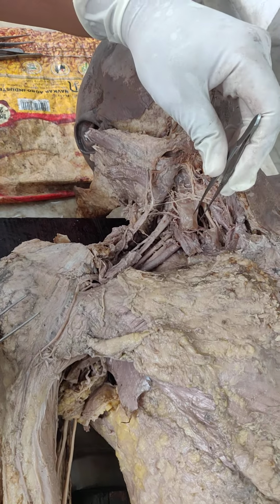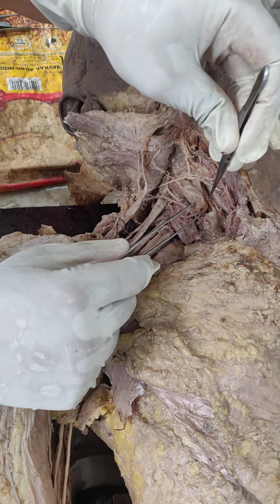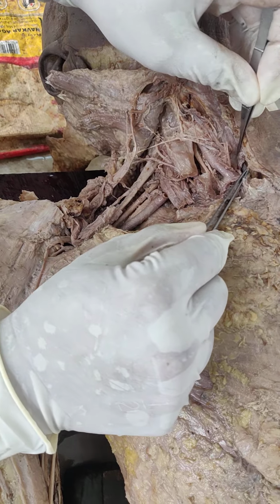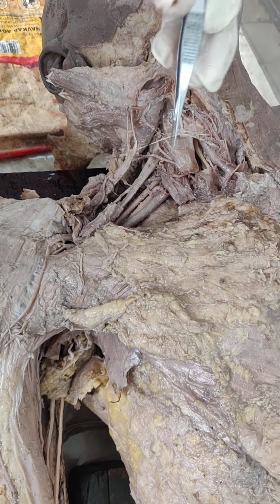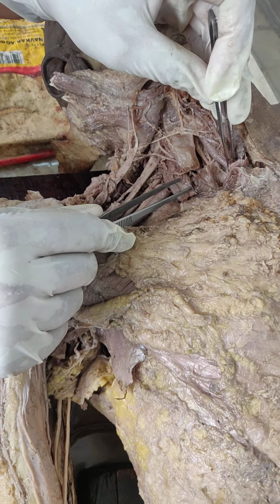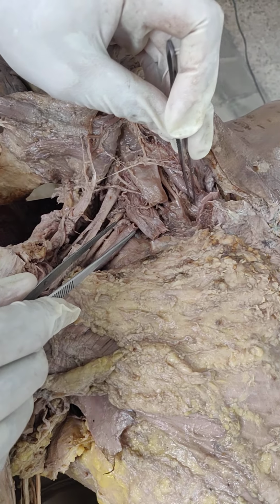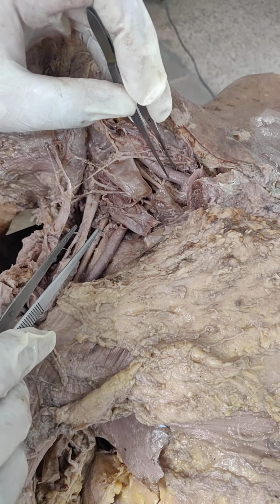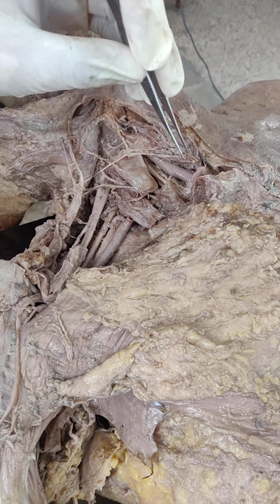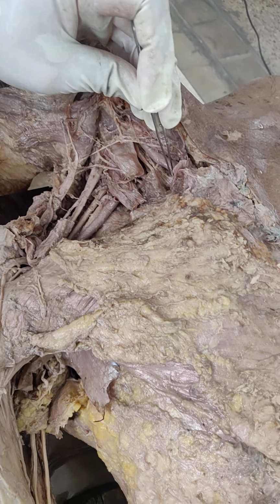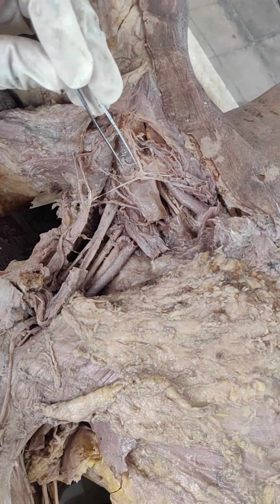Here you can see this is the internal jugular vein, and this is the right side of the root of the neck. Here you can see this is the brachiocephalic artery, which divides into two terminal branches. This is the right subclavian and this is the right common carotid artery. On the left side, the subclavian artery emerges from the arch of the aorta.